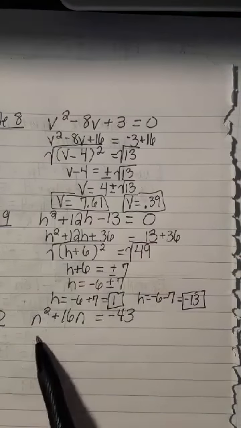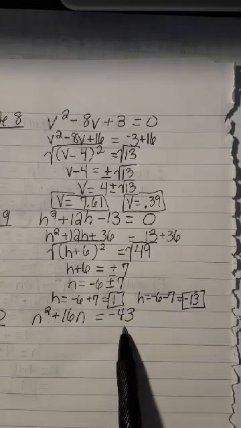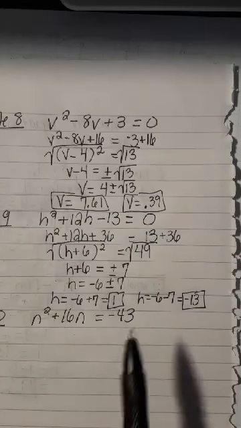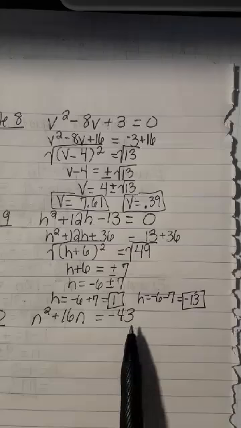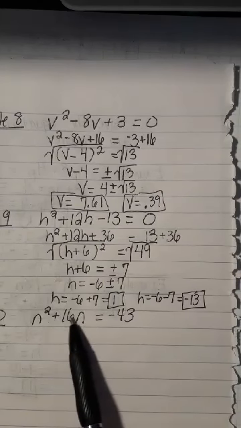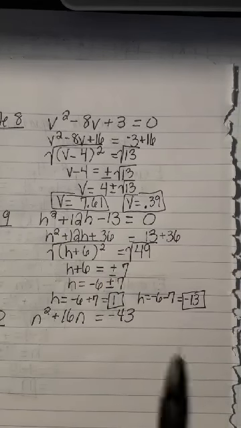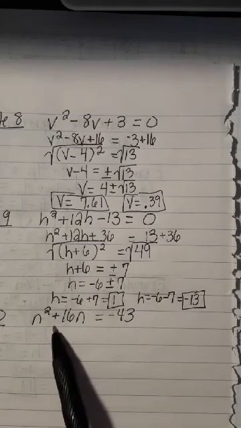Okay, so n squared plus 16n equals negative 43. This one is starting out in the right form. It's got the negative 43 over here on the right side. We only have two terms on the left side, which is the way we want it. So once you know that you're in the right form, you're ready to complete your square over here.